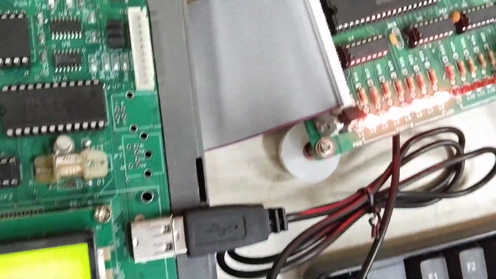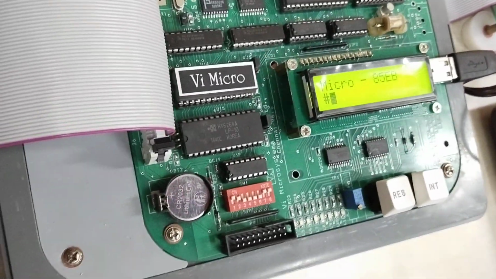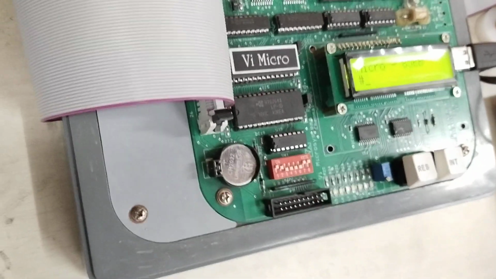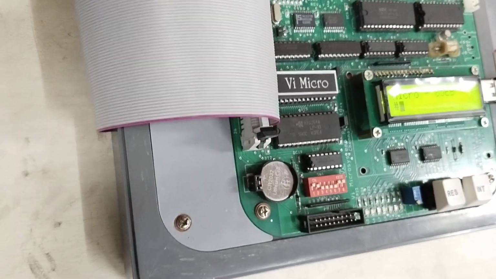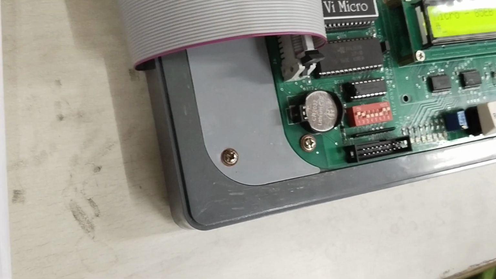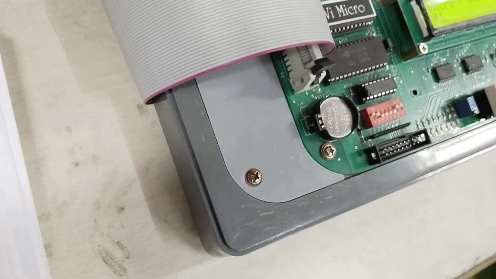Okay, reset. Now I'm giving another reset. Now I'm giving another program. What I'm going to do is, there was a delay program. Example 2.